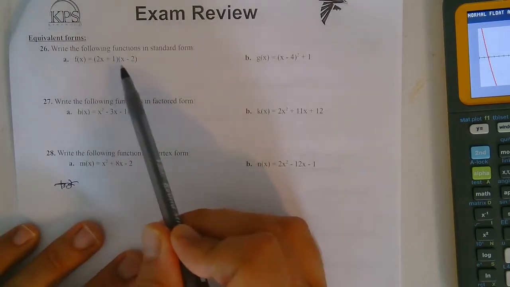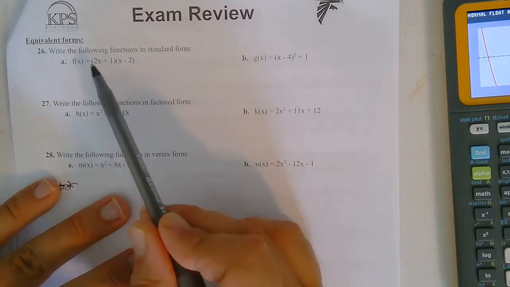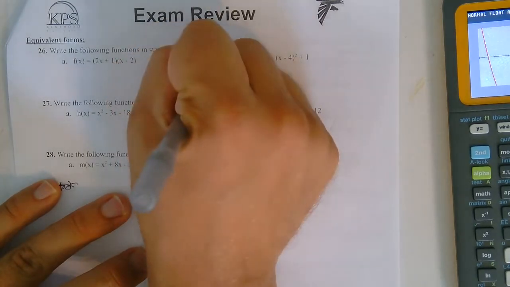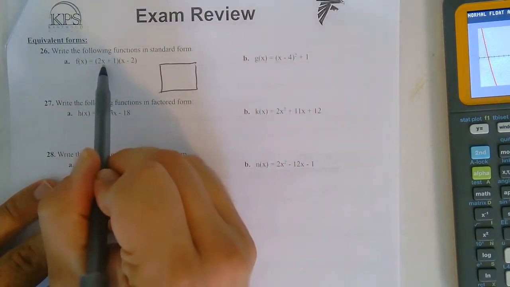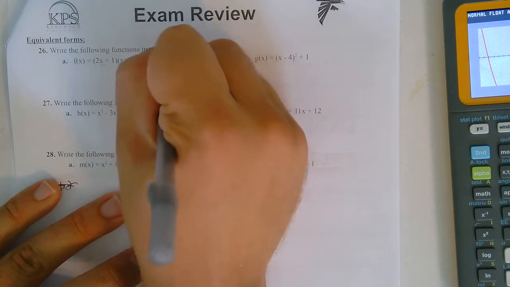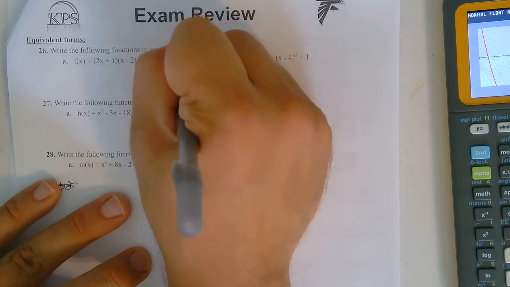For this part, we need to write equivalent forms of quadratic equations. So what I'm going to do here is use our area model to distribute. So here, for our length, we have 2x and 1. And then for our width, we have x and -2.